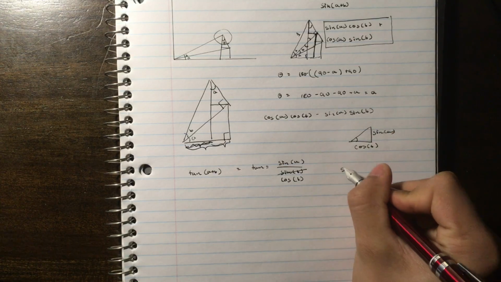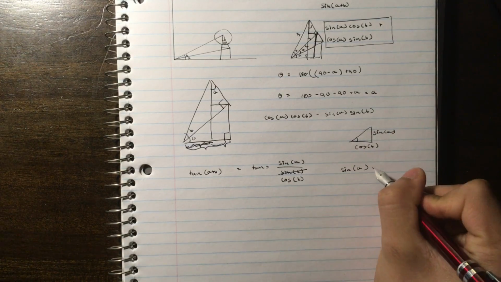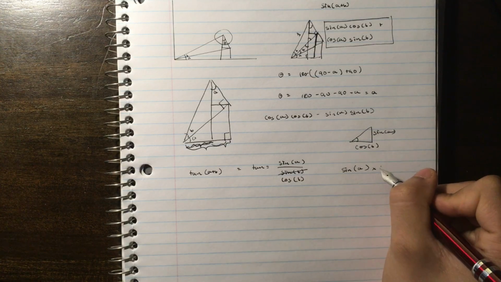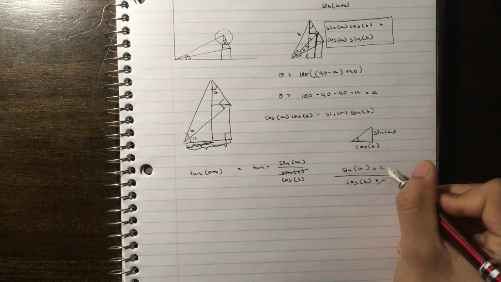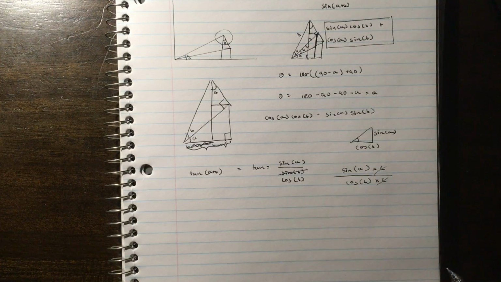So you can do, actually, you know what? Let me just prove it mathematically. So we'll multiply by its hypotenuse, which we'll call C, over cos of B multiplied by its hypotenuse, which is C. They cancel out and you get sine of A over cos of B.